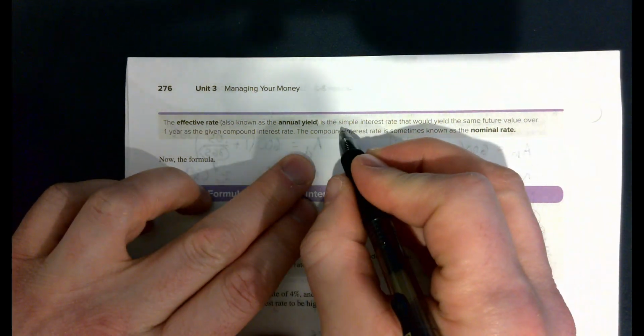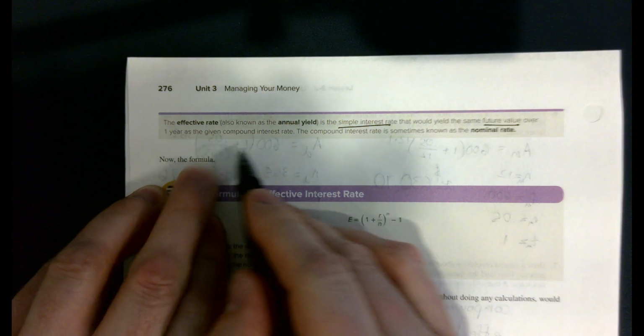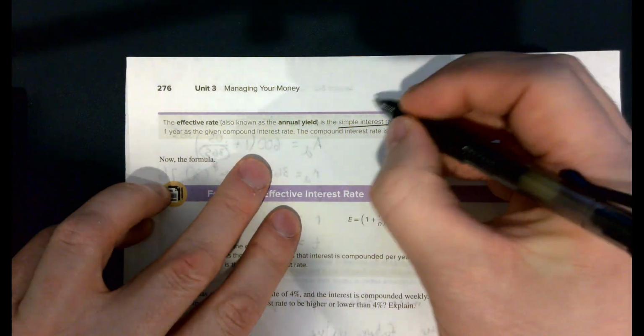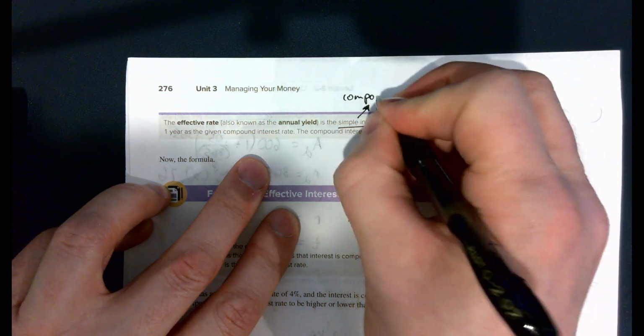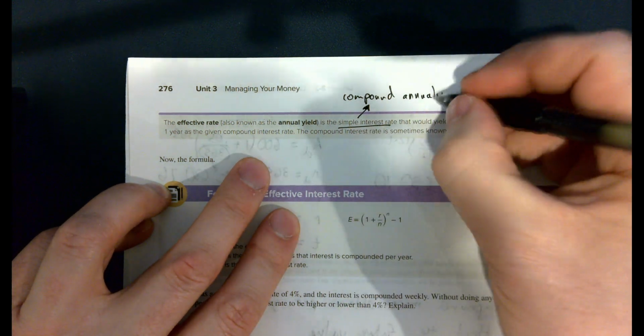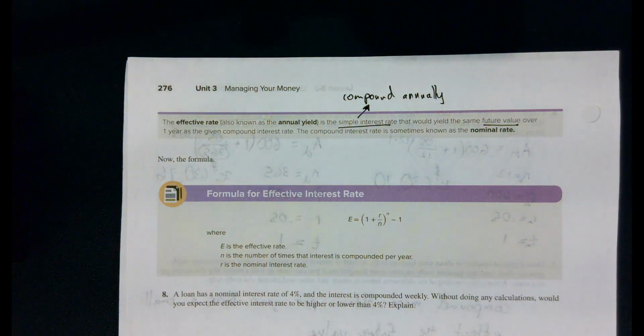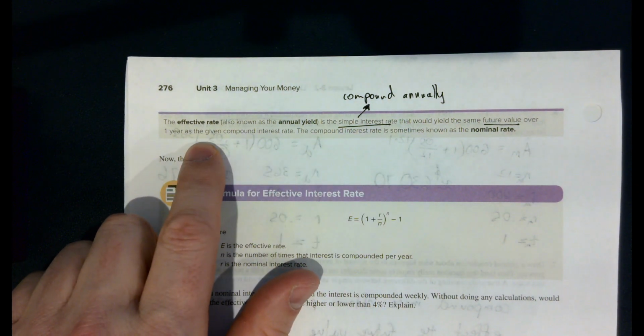And our author says it's the simple interest rate that would yield the same future value over a 1 year period as the given compound interest rate. Well, I agree with this, but it's also the same as a compounded annually interest rate. Recall that compounded annually and simple interest earn the same amount of interest in a 1 year period. They're the exact same thing. It's only into the second year that there's any difference, because that's when the annual is earning, or the compound is earning interest on the interest. So you can think about these as the same thing for this first year.